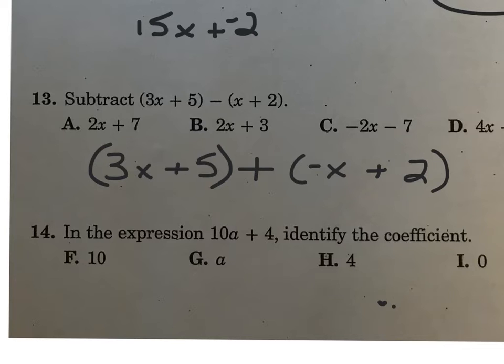So instead of 3x plus 5 minus the quantity of x plus negative 2, x plus 2, I change it to 3x plus 5 plus negative x plus negative 2. Then I just combine like normal. 3x and negative x gives me 2x. And then 5 plus negative 2 gives me 3. So I get 2x plus 3, which is b.